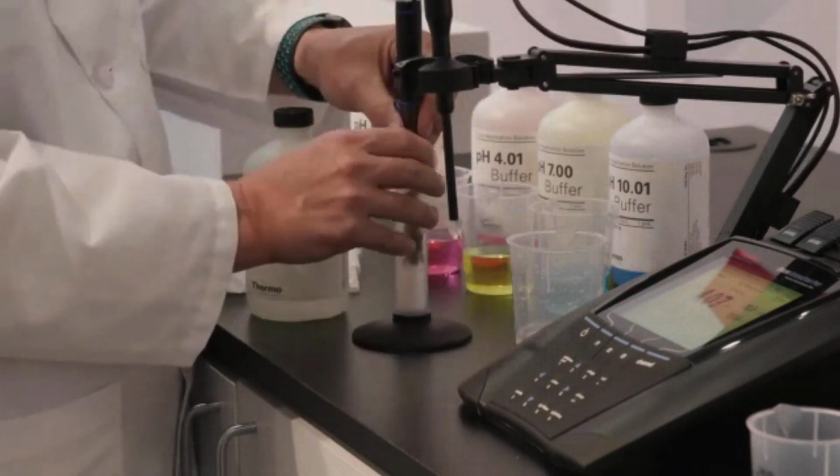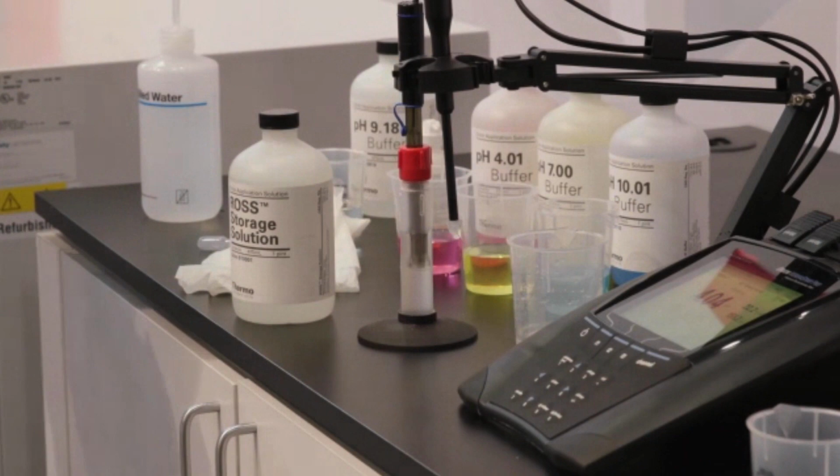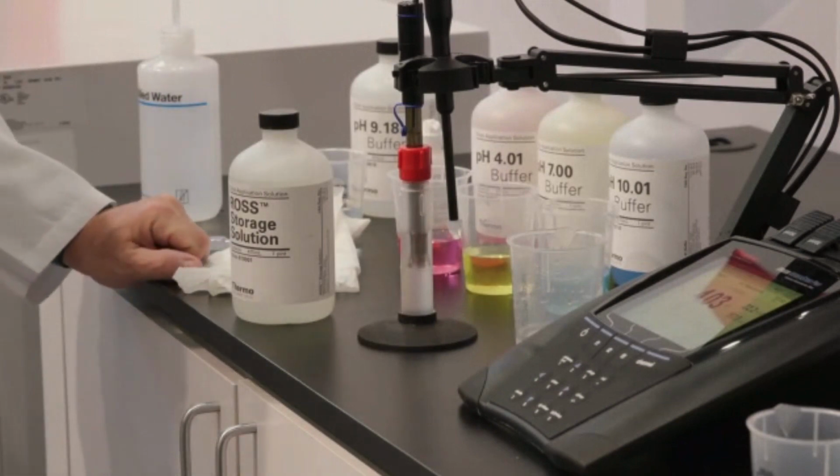Great. Now the storage solution itself should be changed periodically. So all we need to do is dump the storage solution out. We can do a quick rinse with some reagent grade water and then refill it. And for similar reasons as with the electrode fill solution, we want to avoid evaporation of the storage solution and avoid contamination. If we've put an electrode in there that wasn't completely clean, we want to avoid it evaporating and making crystals, and we don't want any mold growing in there and messing with our electrode.